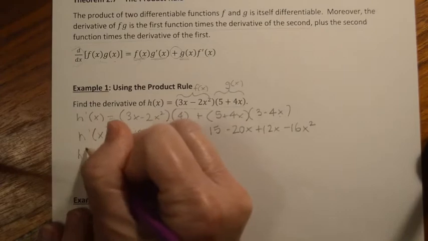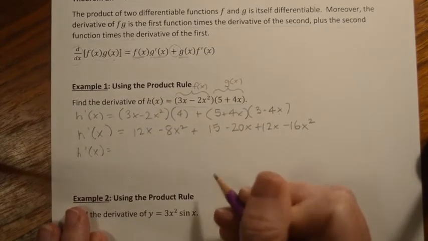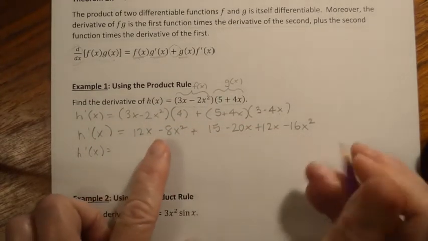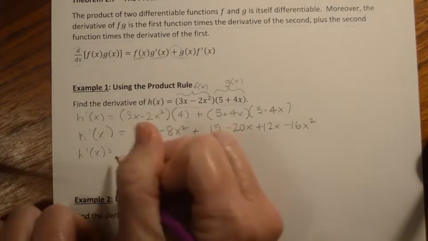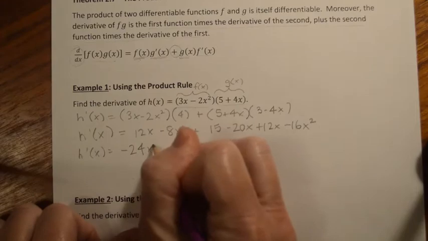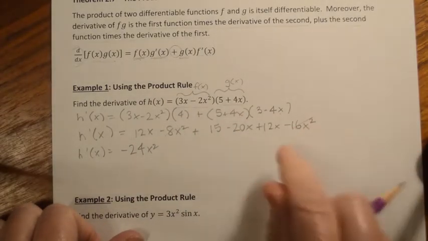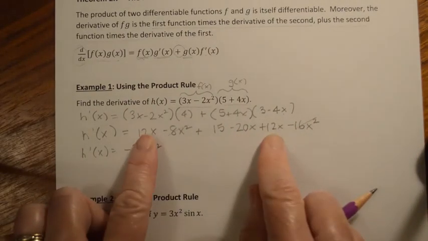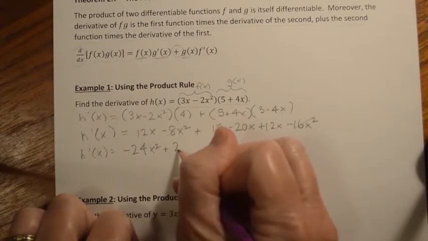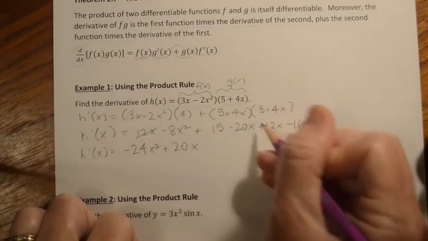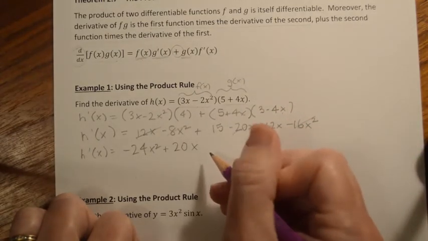Again, all just algebra at this point. H prime of x equals negative 16x squared minus 8x squared is going to give us negative 24x squared. And then in terms of the x terms, we've got two 12x's, that's 24 minus 20, so that's plus 20x. And then we've got a plus 15.